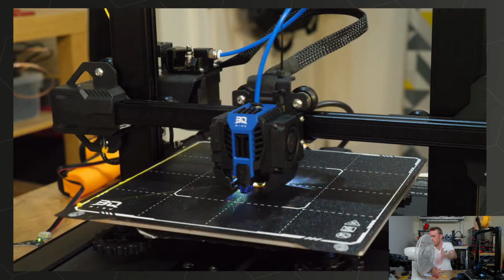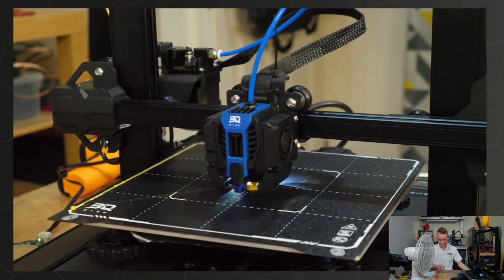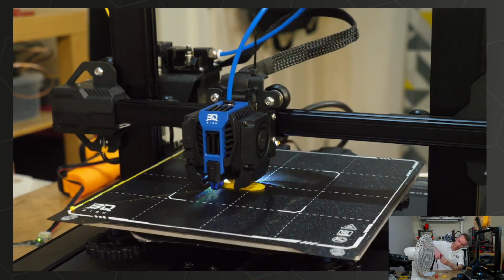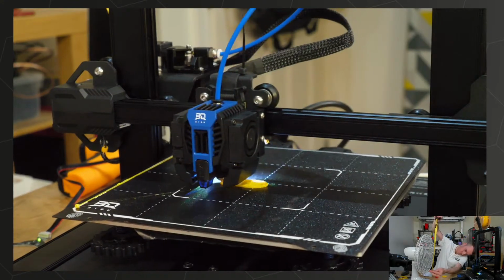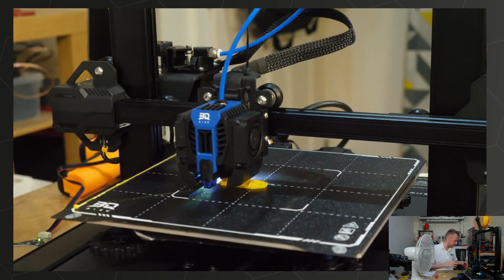What are you talking about? This is the fan. We've got a new 400mm fan. How big is this fan? It's approximately a 320mm fan.